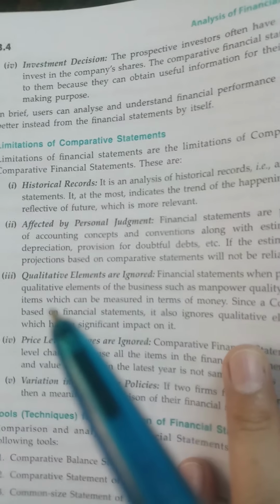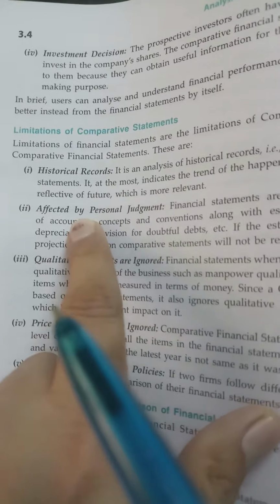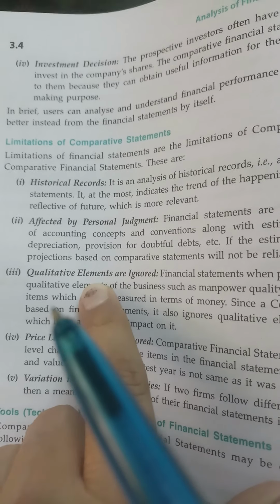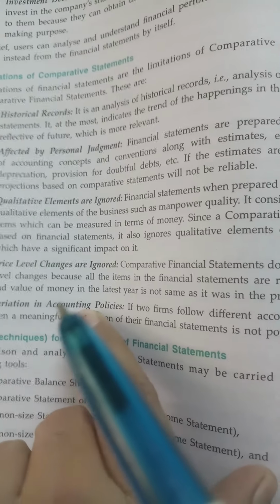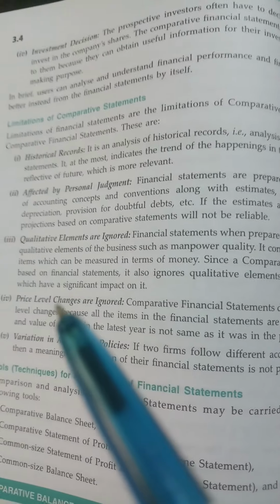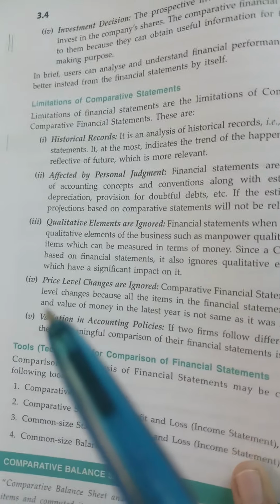Next, the limitations of comparative statements are the same as in earlier chapters, that is, historical records, affected by personal judgment, qualitative elements are ignored, price level changes are ignored, and variation in accounting policies. These points I have already discussed in the earlier media files.